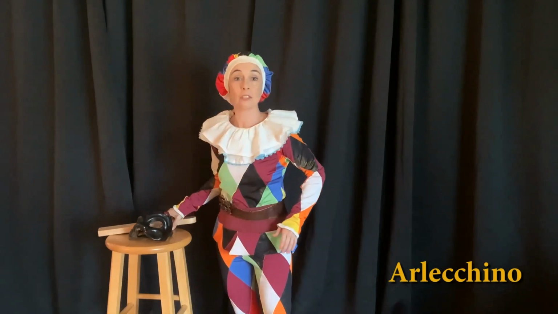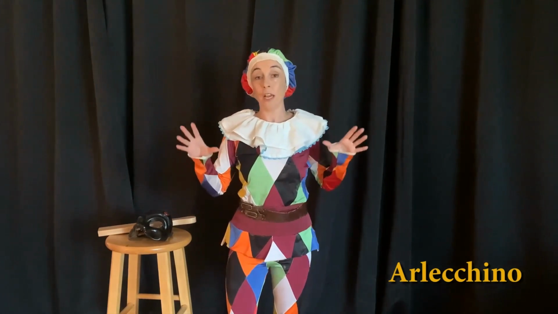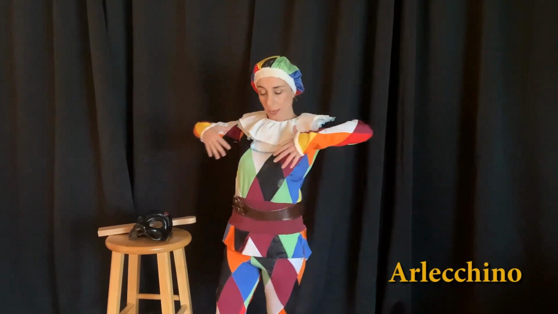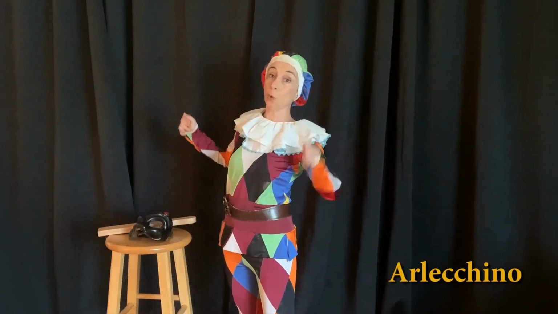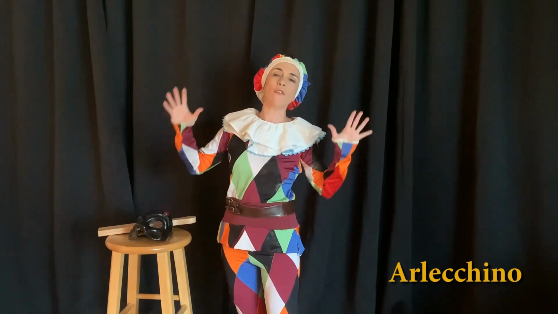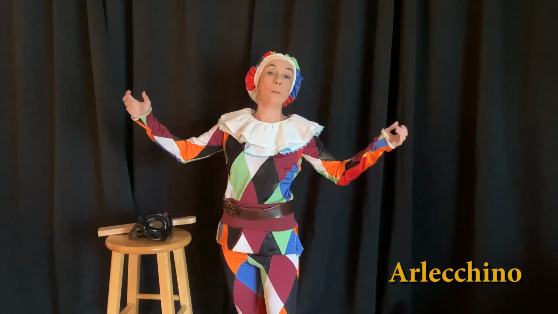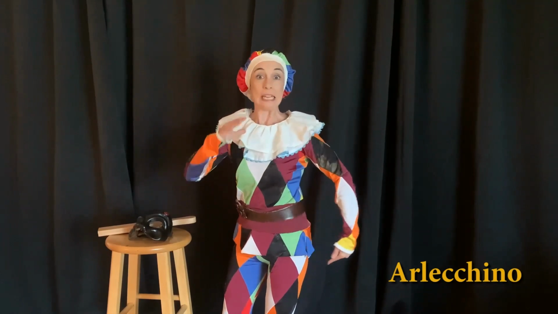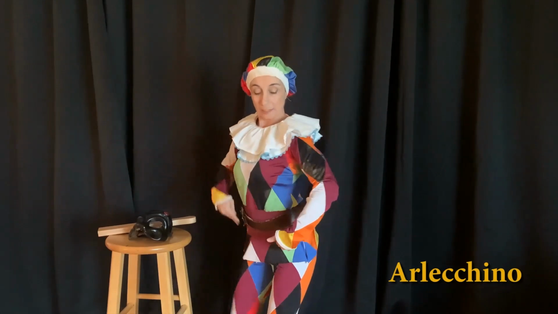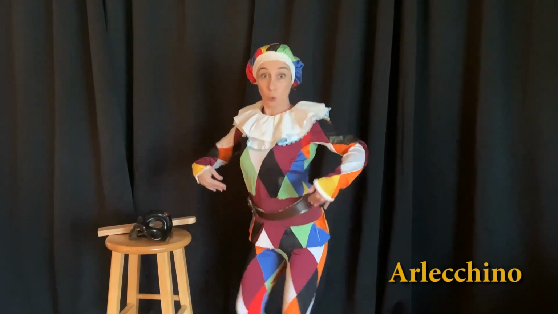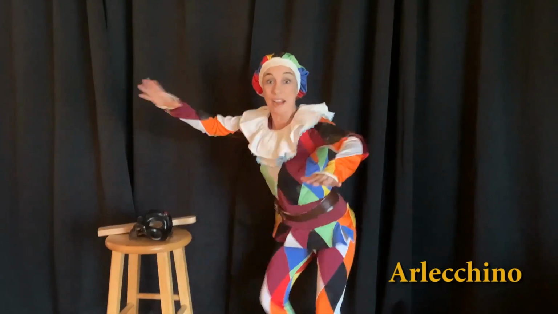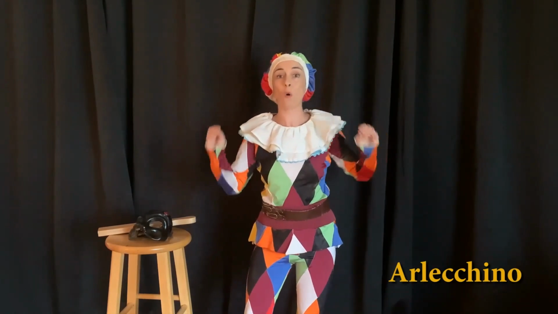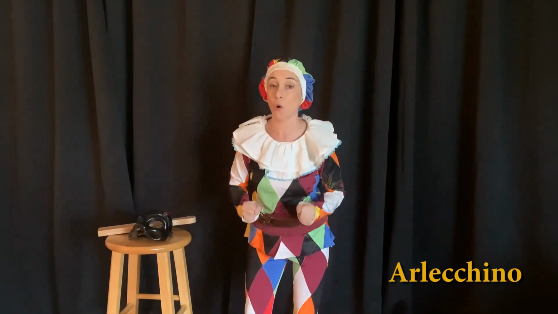Now, Arlecchino has very interesting movements. Let's see what they look like. First of all, Arlecchino has his chest out. You know why? Because he's often in love with Colombina. And his hips, his behind, sticks out like this. You know why? Because he's ready to run away from his master Pantalone, who wants to make him work all day. Ah, no.